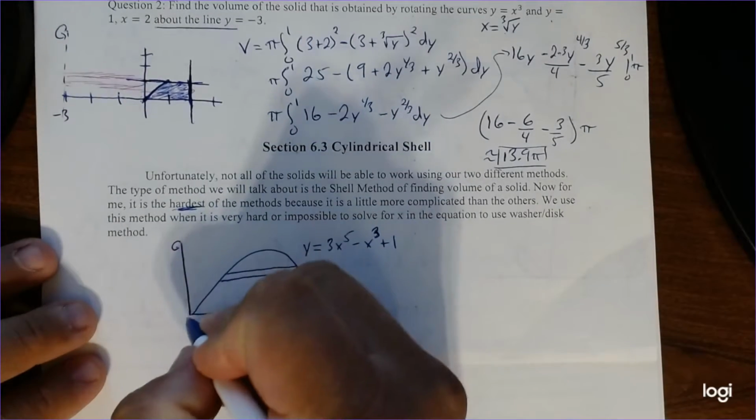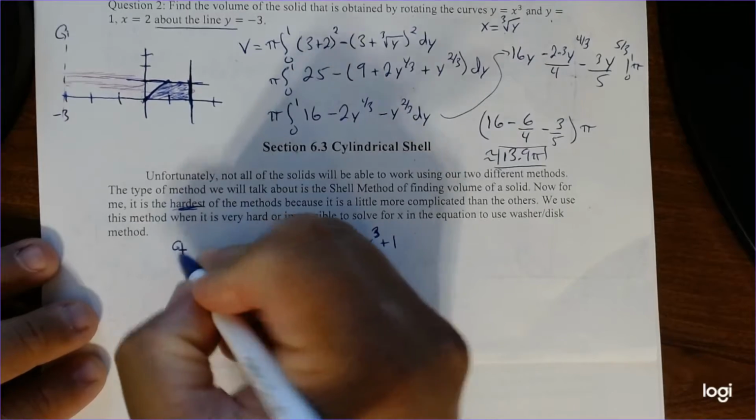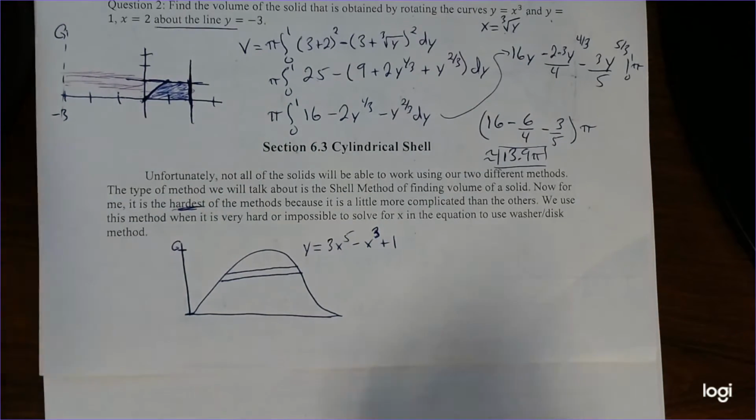So therefore, we're bounded between the y-axis, and we have to integrate with respect to y. But good luck trying to solve for x there. It's almost impossible to solve for x unless you have a computer or something like that. So for things like this, how do we actually solve for the volume given this portion here? And that's where the introduction to the shell method comes into play.